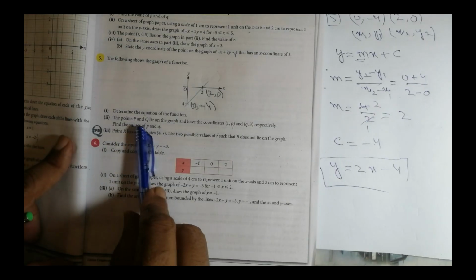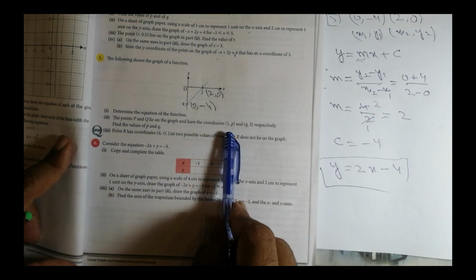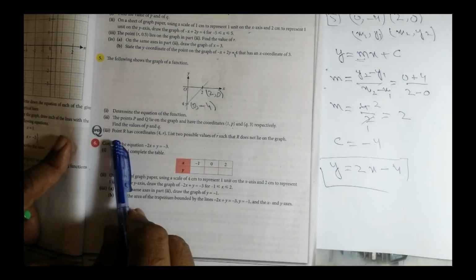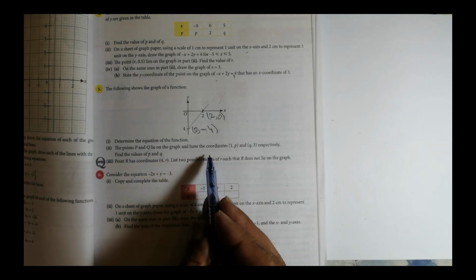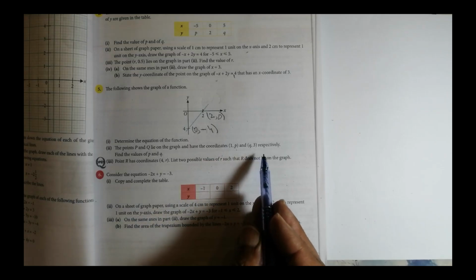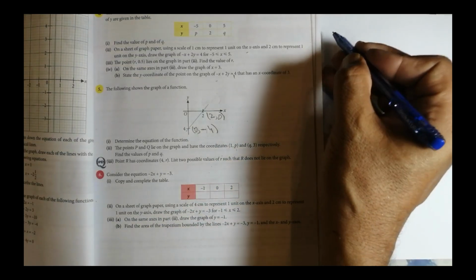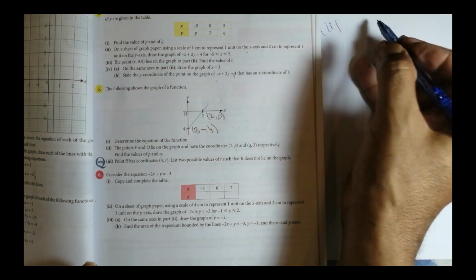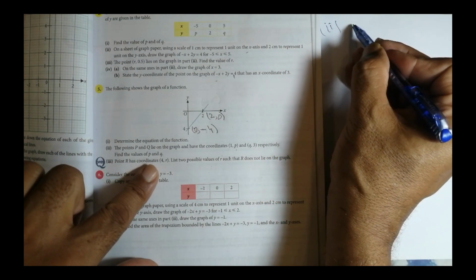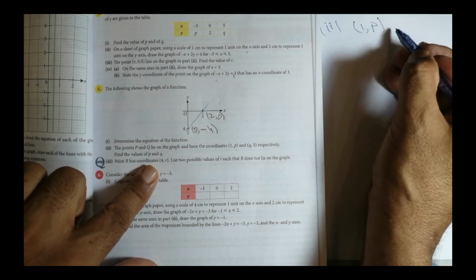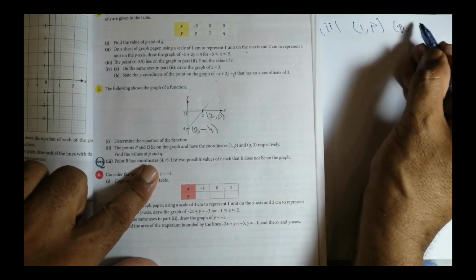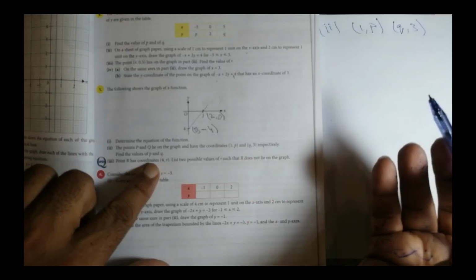Part 2: the points P and Q lie on the graph and have the coordinates (1, P) and (Q, 3) respectively. Find the value of P and Q. So for part 2, we are given these 2 points (1, P) and (Q, 3), and they lie on the graph, or the straight line.